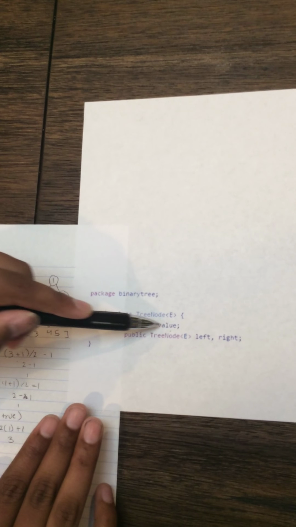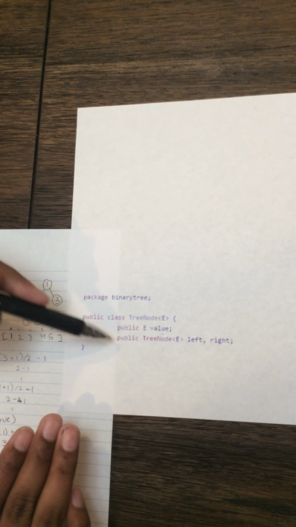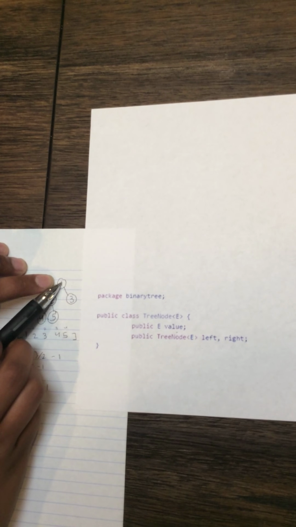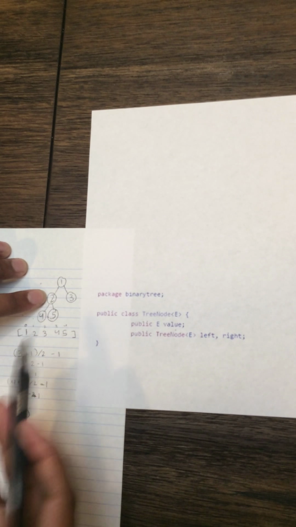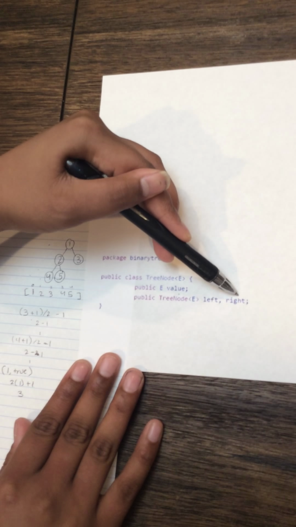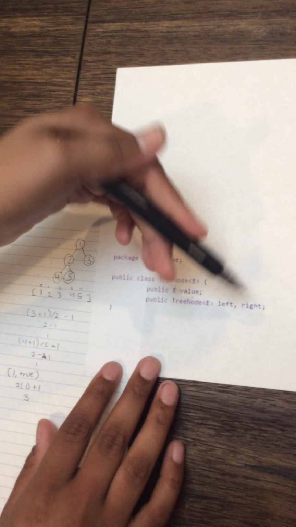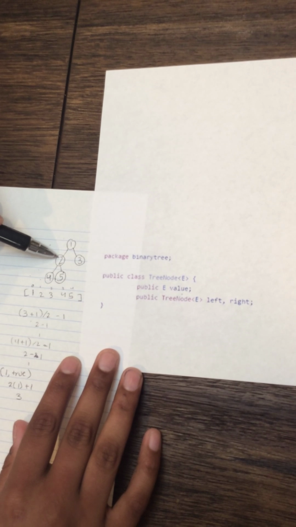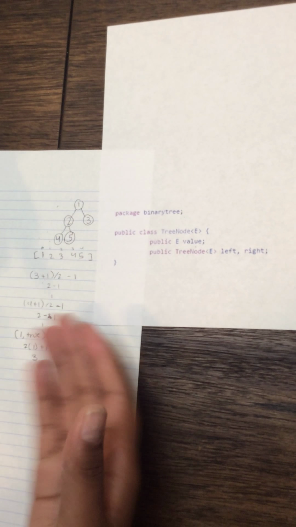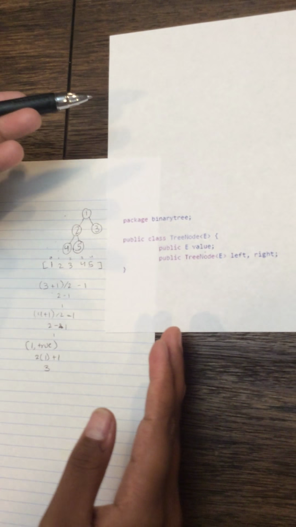Each of these nodes is one tree node, and then the instance field value is of type E, which means it can be anything. So the value of this node is 1, the value of this node is 2. The value is just whatever data is stored inside the node. It also has instance fields for the left and right child. So for 1, left would be this node and the right would be this node. And if you don't have a left or right child, these instance fields would just be null.